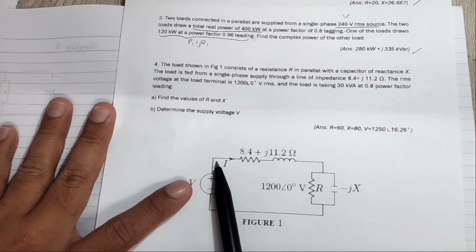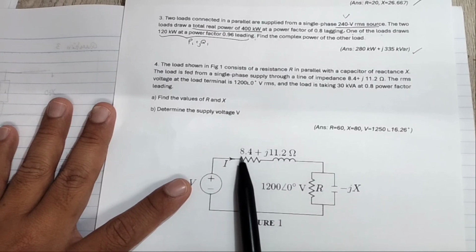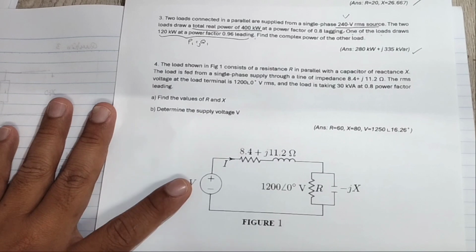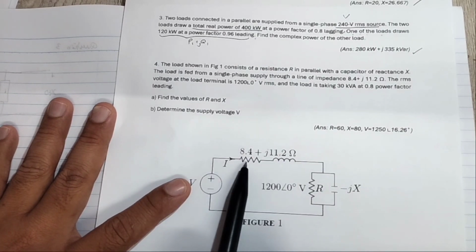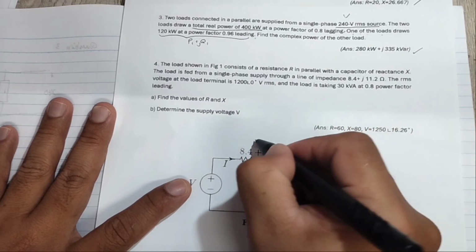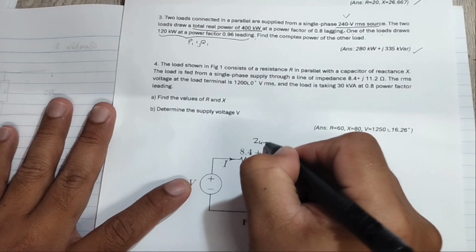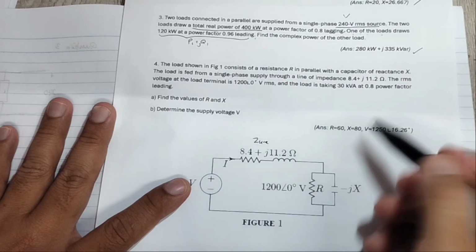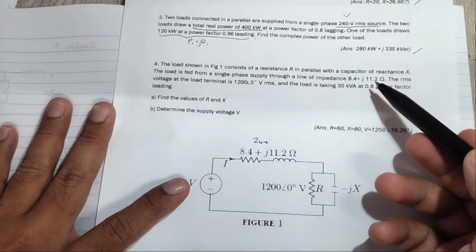So ingat kalau transmission line, dia akan ada dalaman punya resistance dia. Dia kata ada sini. Terus kita letak Z line. Z line is equal to 8.4 plus J 11.2.